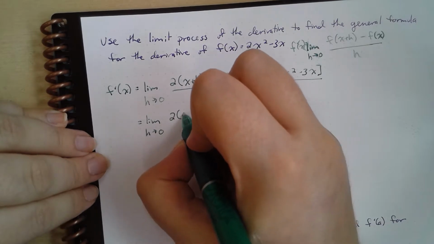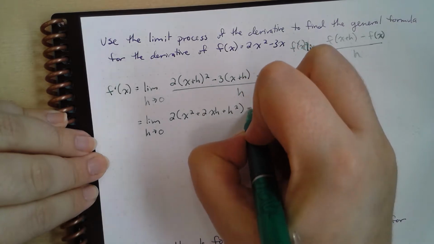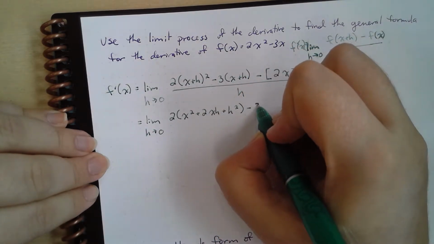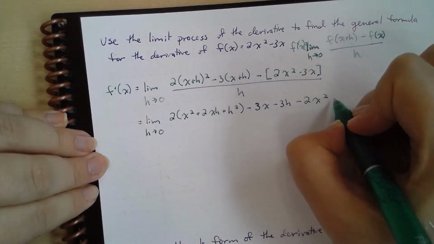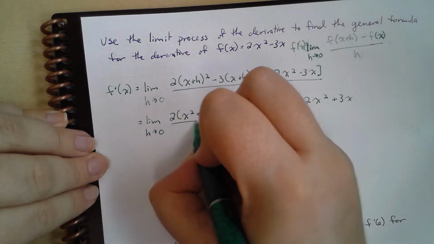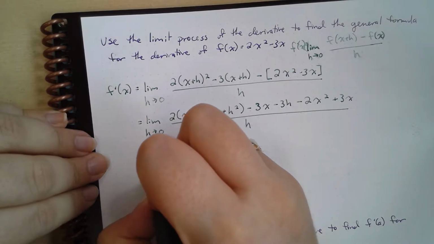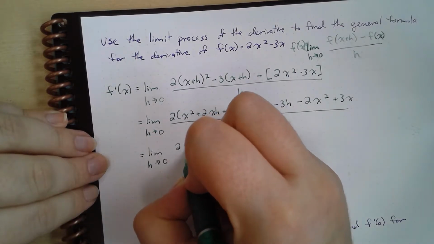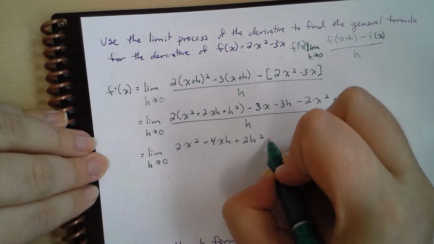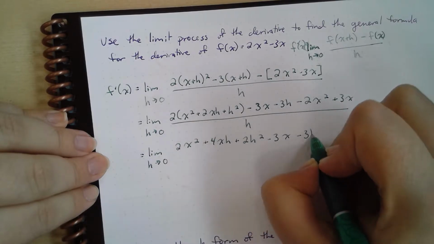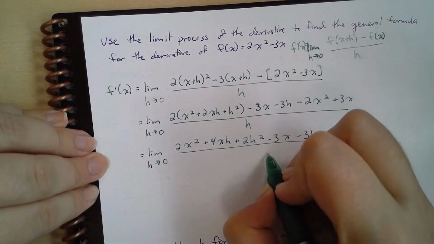We're going to have 2 times (x squared plus 2xh plus h squared) minus 3x minus 3h minus 2x squared plus 3x all over h. And I probably should have multiplied that through before, but I didn't. So I have 2x squared plus 4xh plus 2h squared minus 3x minus 3h minus 2x squared plus 3x all over h.